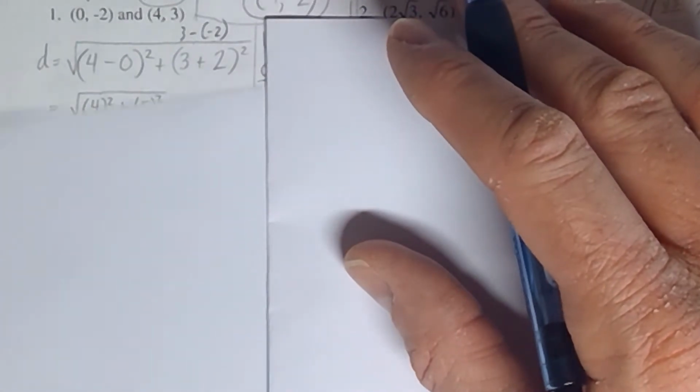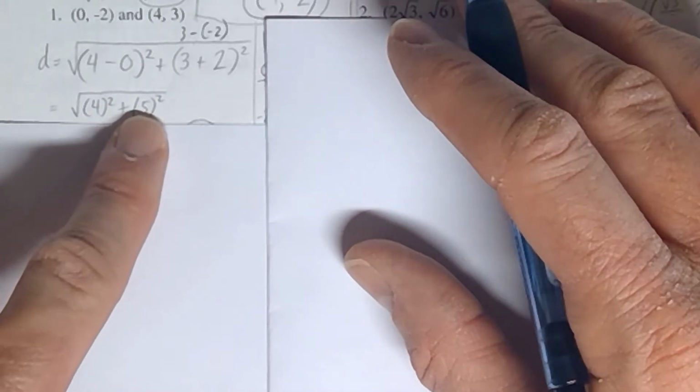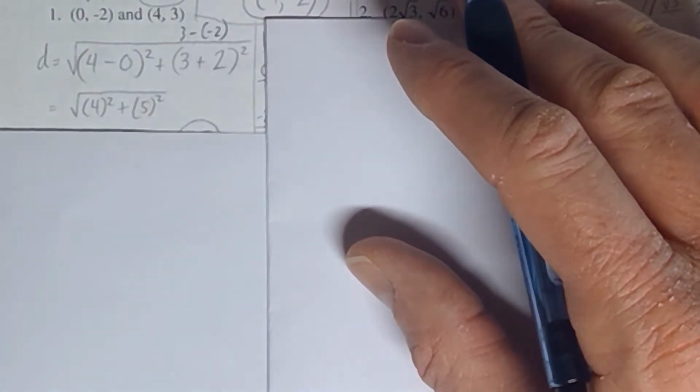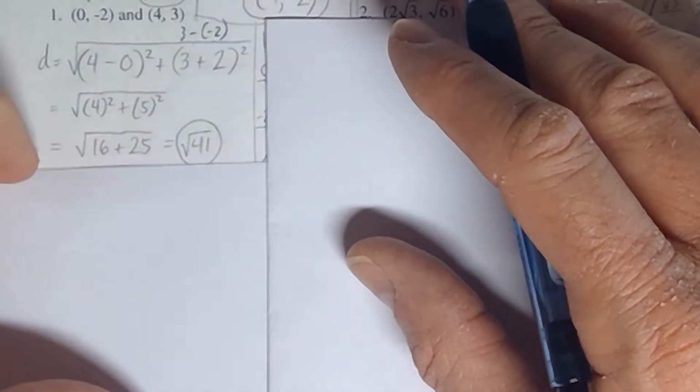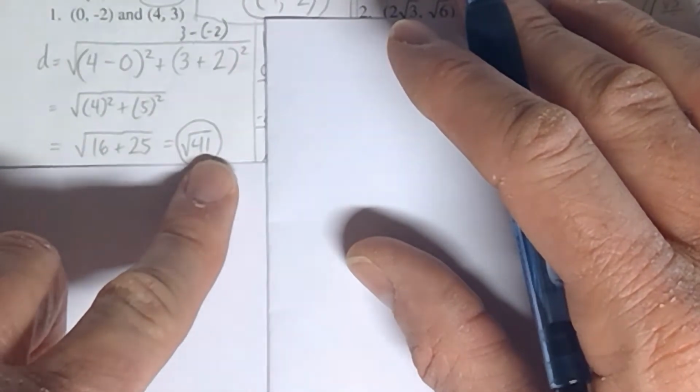We then do our order of operations here. That means the parentheses, we get 4 and 5. After that, we then do the exponents, and that gives me 16 and 25. We then finally add, and we get 41.